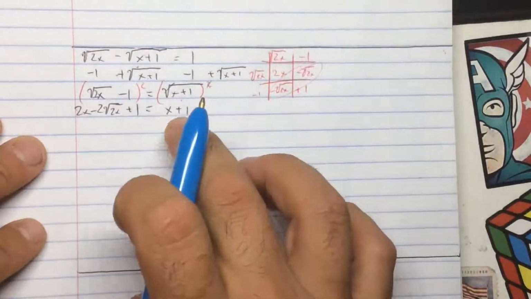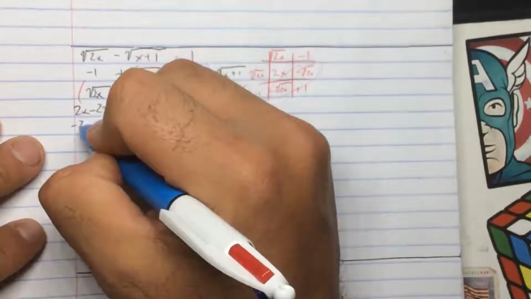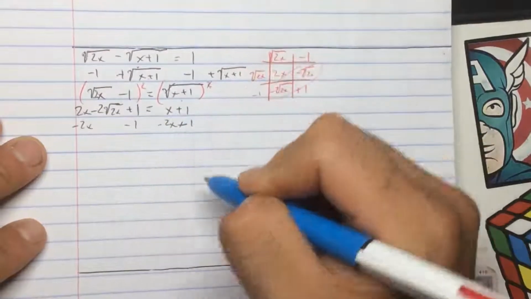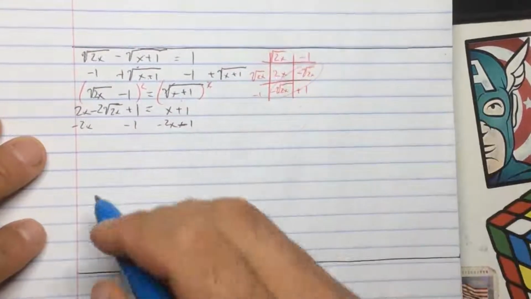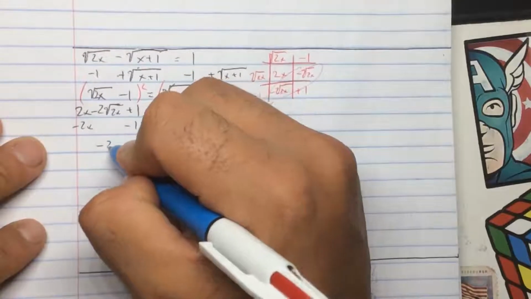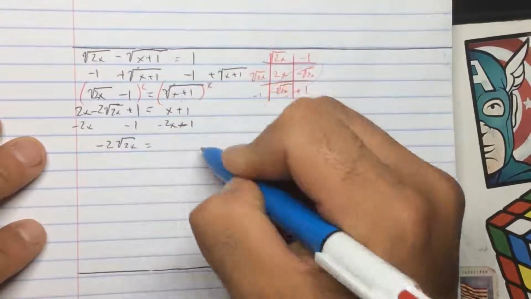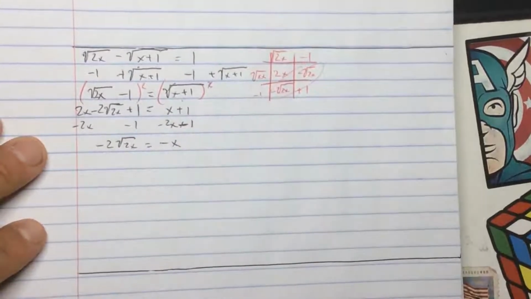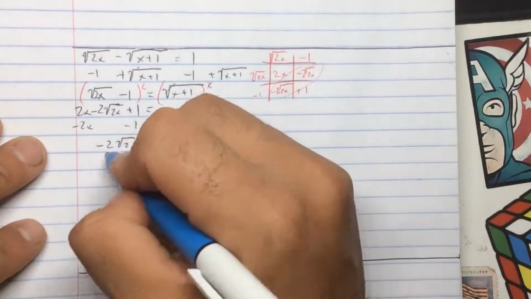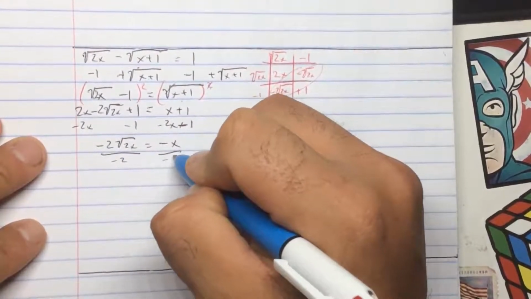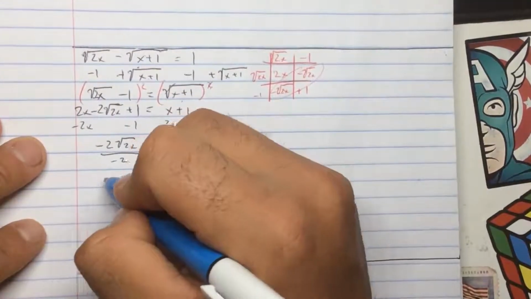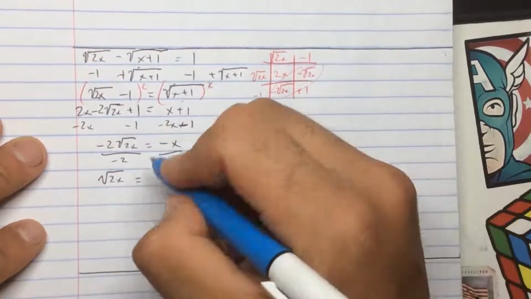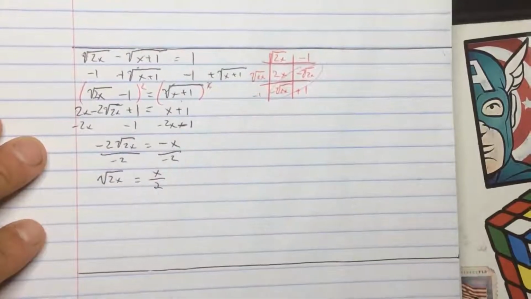Now we're going to move these over to the side. This is going to be minus 2x, and then minus 1. Sorry, it's a minus 1, not a plus. This is just going to end up with negative 2 square root of 2x equal to, this goes to 0 and this goes to negative x, which is good. Now we're going to divide both sides by negative 2. We're left with the square root of 2x equal to negative divided by negative is positive, so it's just x over 2.